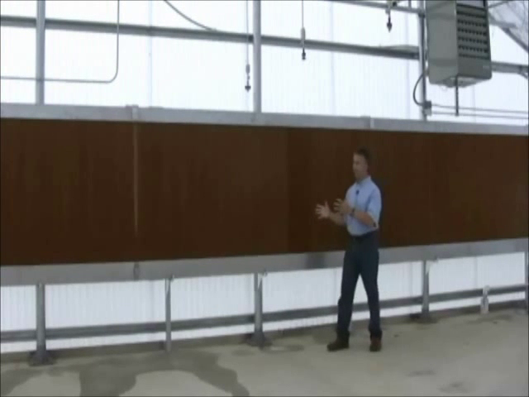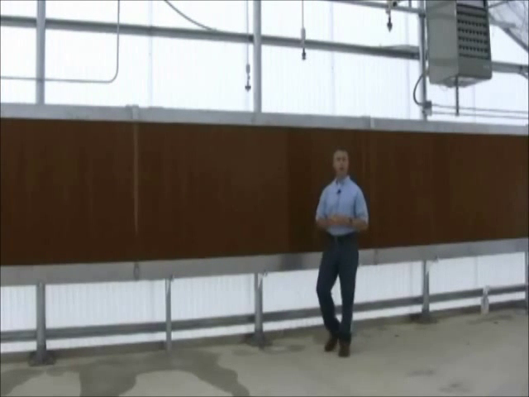And finally, these evaporative cooling systems require a tight greenhouse. So if you have any gaps around doors, windows, or any place else in the greenhouse, those will have to be sealed up in order to ensure that the system works with the highest efficiency.